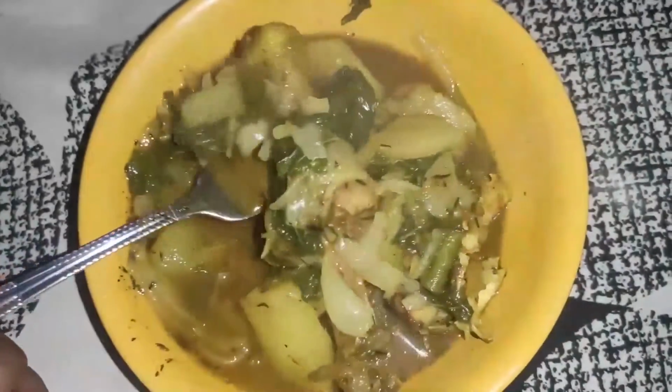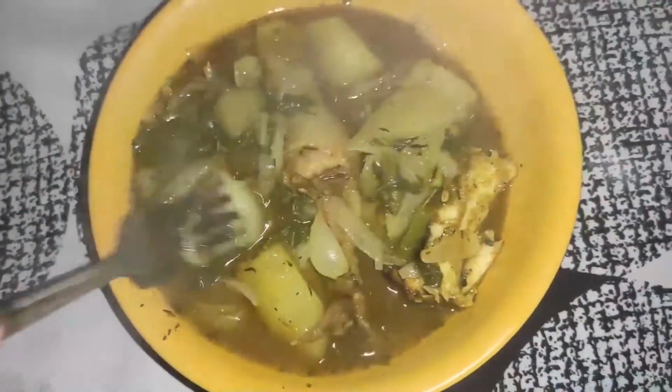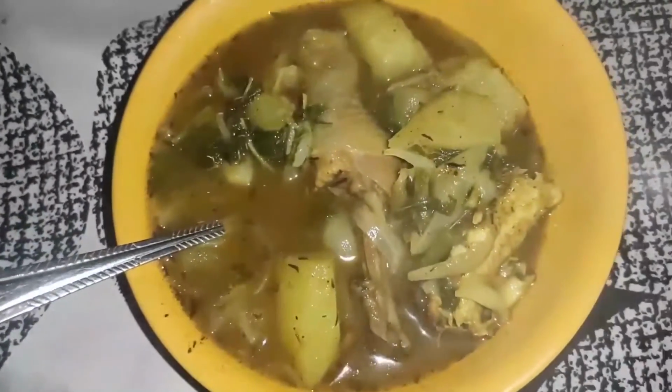So this is what I'm having: chicken, sweet potato, smoked fish. Because guys, this is what I need right now. I need the heat.